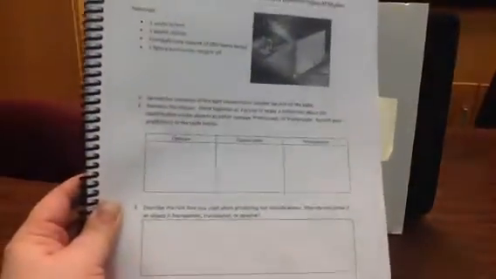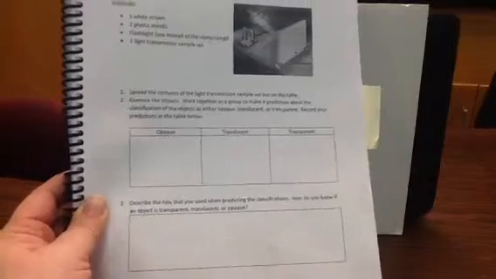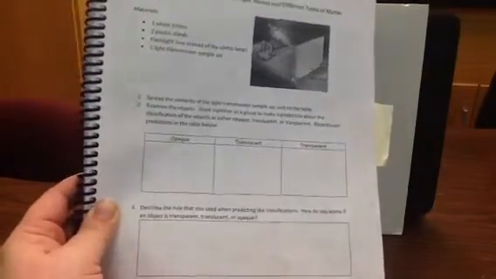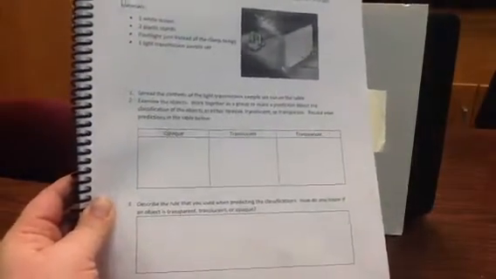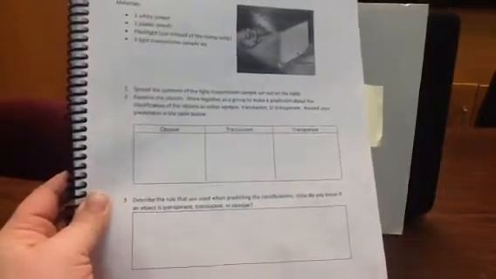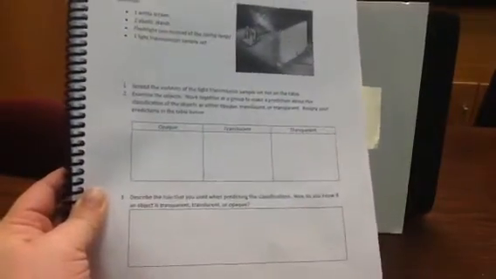They had to use what they knew already, and in number 3, they wrote down the rule they used. We're going to do this backwards since we're doing it in a video. The rule they used for opaque is that they couldn't see through it. If it's translucent, they could sort of see through it. And if it's transparent, they could totally see through it. That was the rule that most people used.